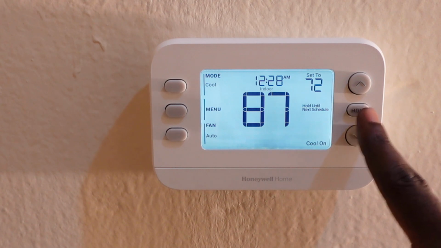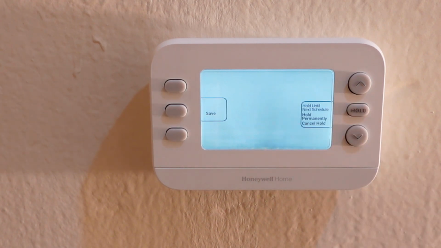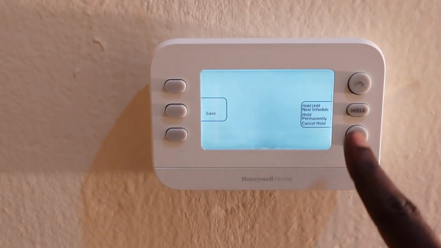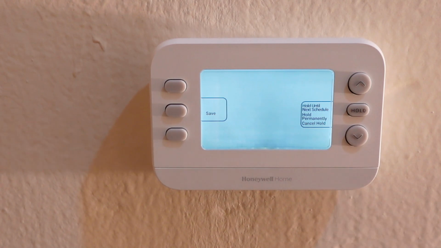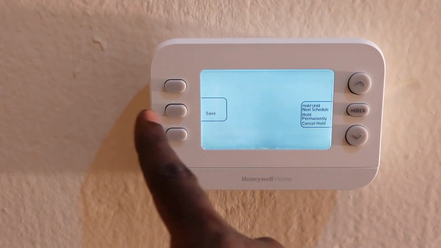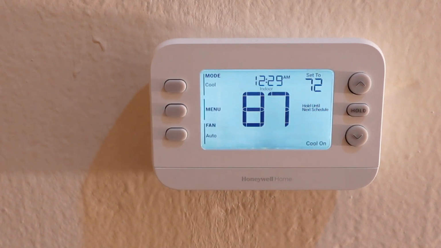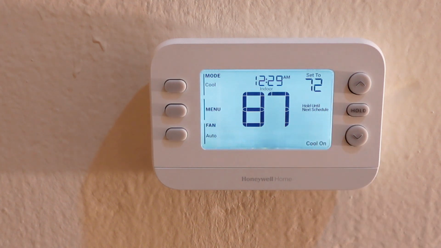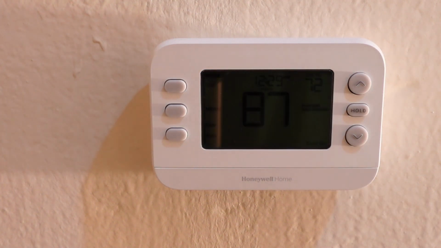And once you have your desired temperature, you want to hit the hold button. This is the hold button right here, so press it and you can see the options on the display. So if you want to set a temporary temperature, you want to select hold until next schedule and then come over here and hit save. And now on the display you can see hold until next schedule. So this is going to keep your current temperature until the next schedule. Okay, so that's how to set a temporary temperature to overwrite your program schedule.